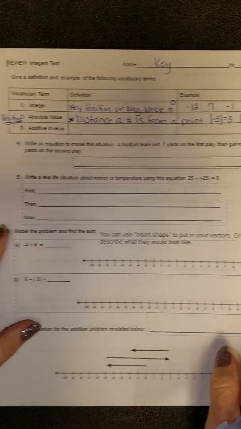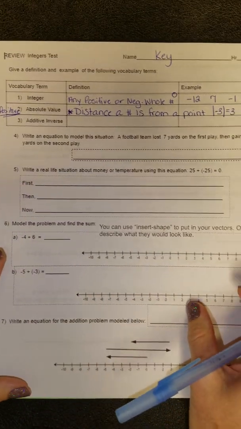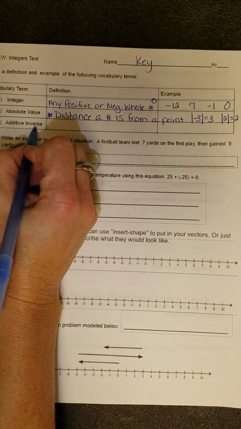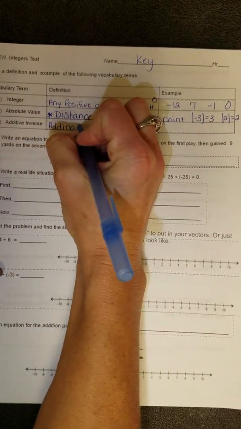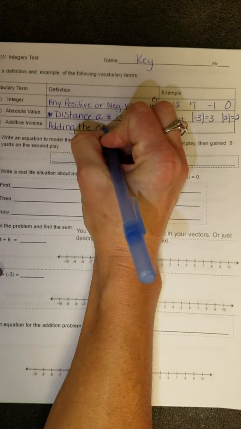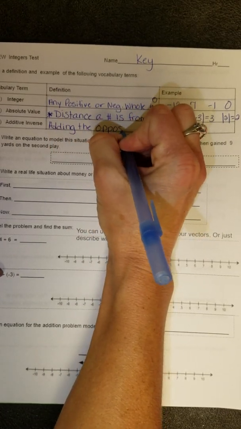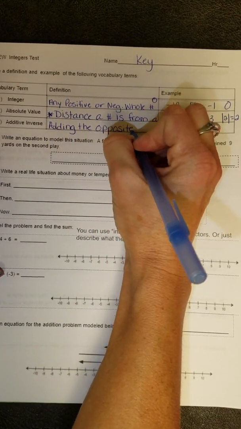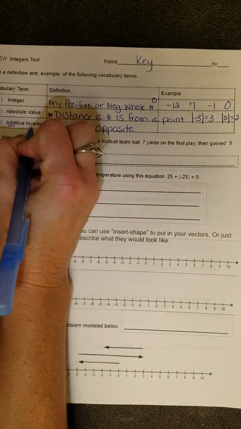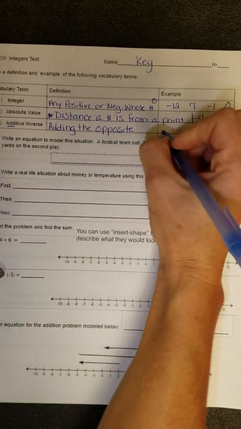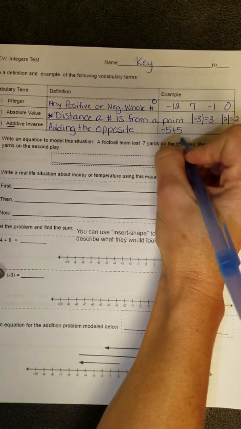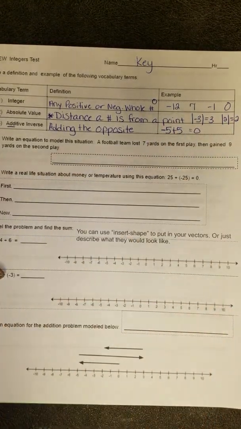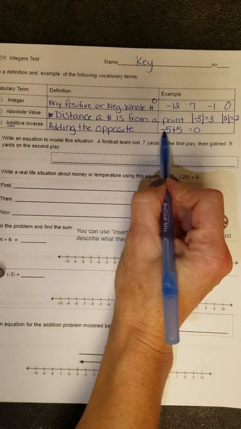Additive inverse means adding the opposite. Additive inverse is adding the inverse, which is opposite. So if you had negative 5 plus 5, those are additive inverses because they equal 0. So you're adding the opposite value.